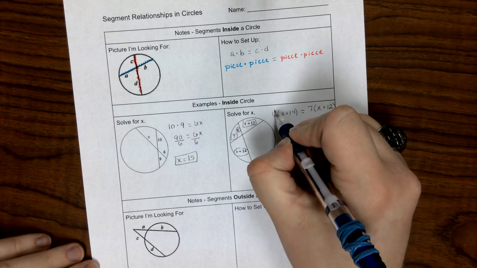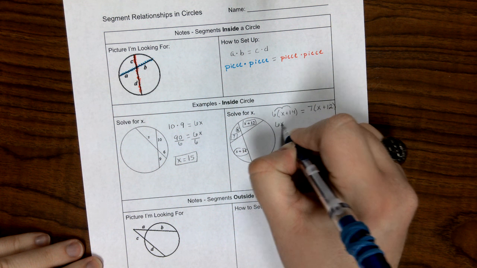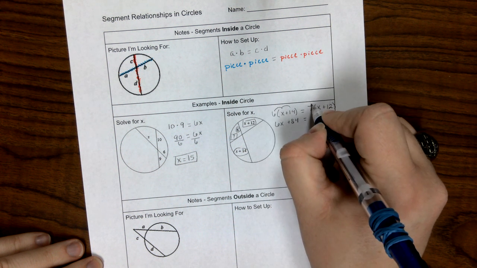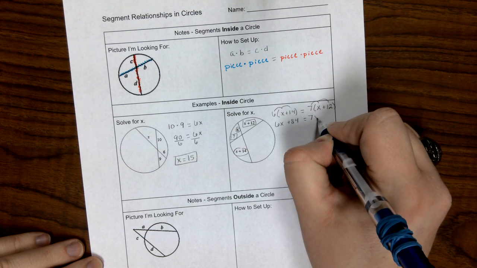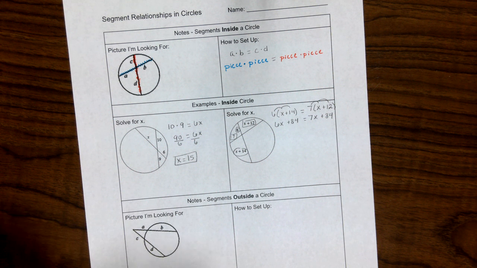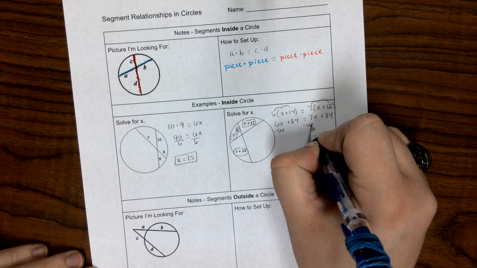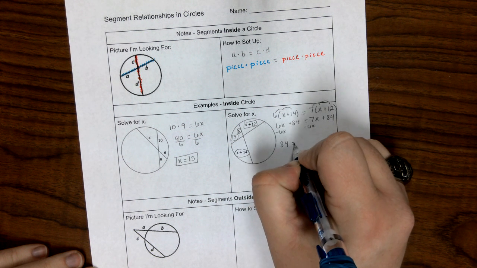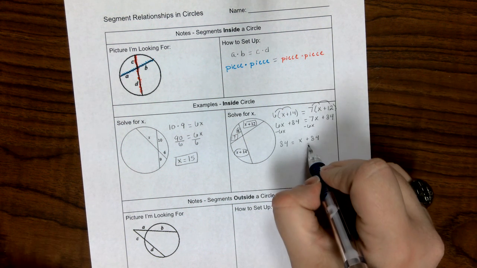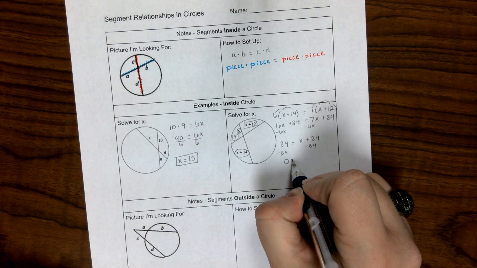And then we kind of have to distribute twice, so that's okay. So distribute. 6 times 14 is 84 equals 7x. Okay, so we'll subtract the smaller variable. And then we subtract the number. So then we get this.